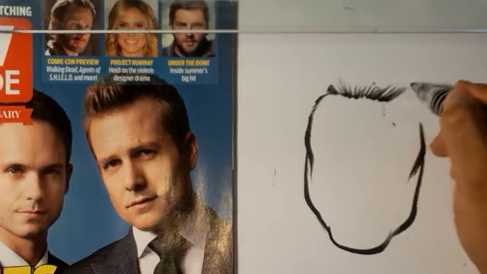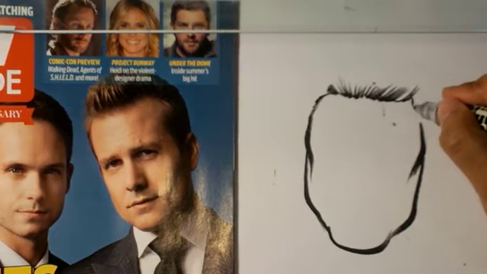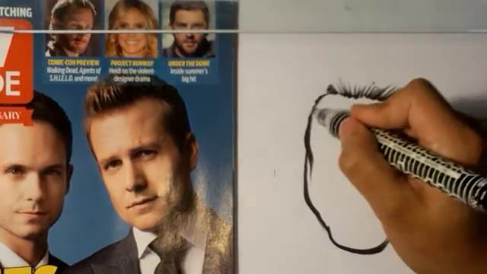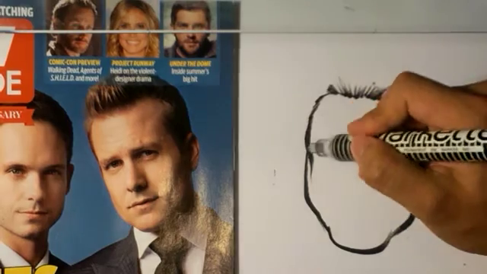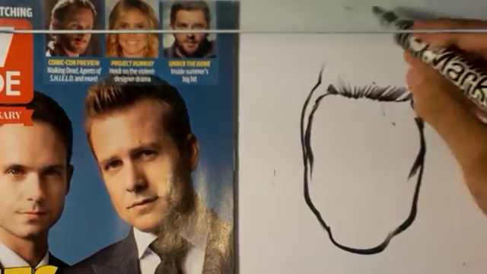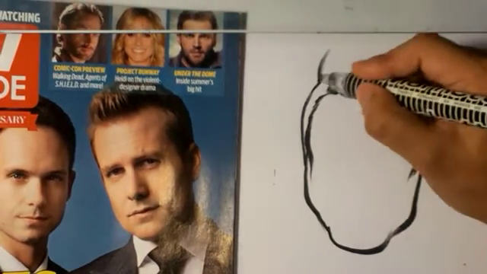And try to flick it around a little bit. I start with a hairline. I don't draw every strand. I'll be there all day. But I do draw strands of where it's connecting to the skull. Hopefully it's not coming out of the picture.